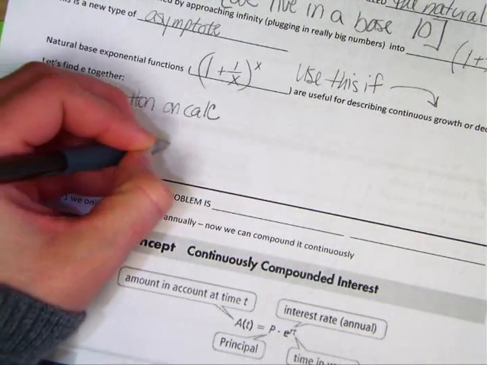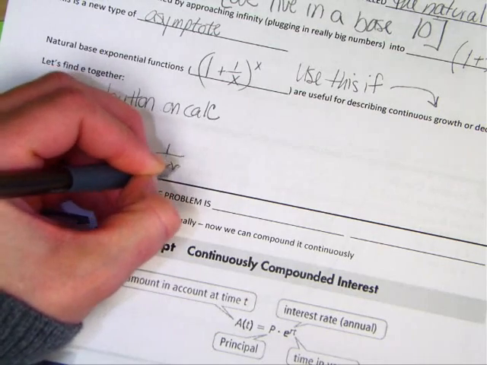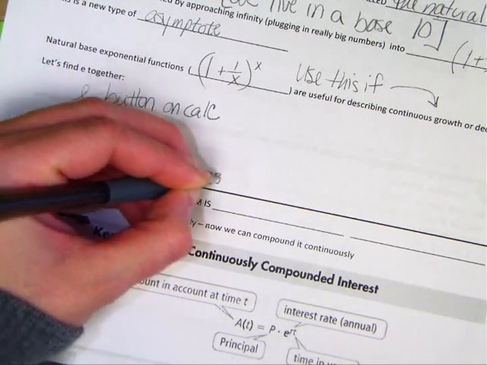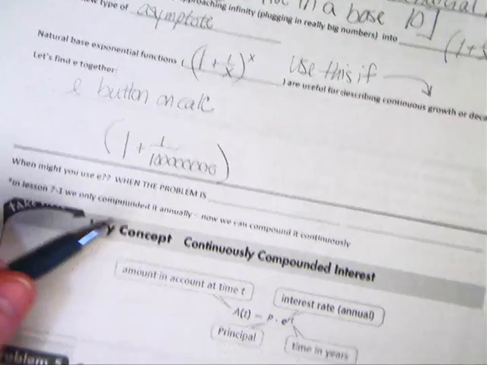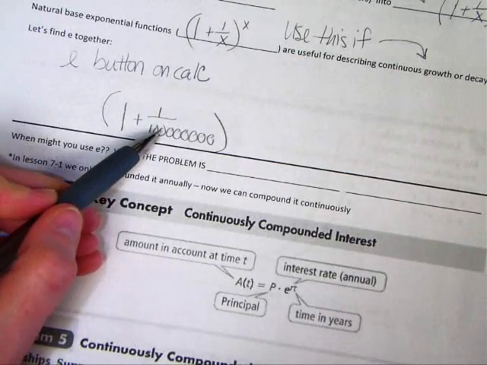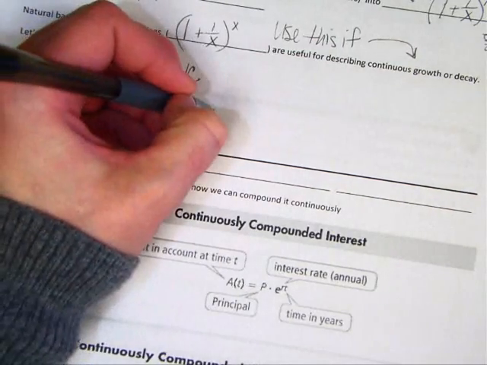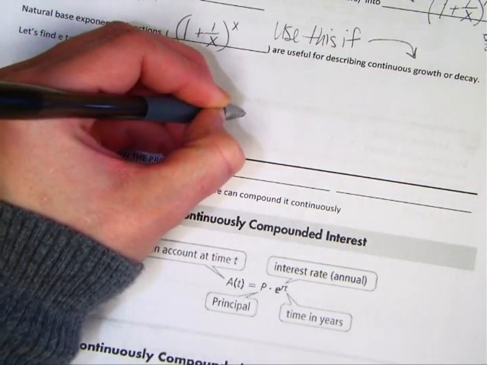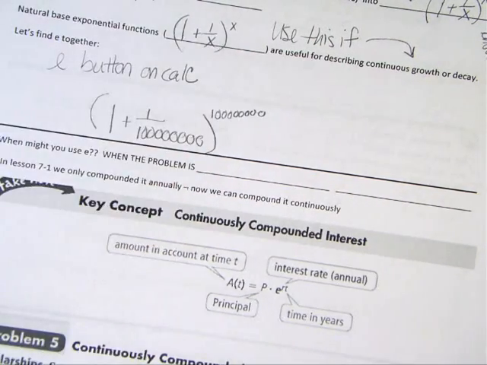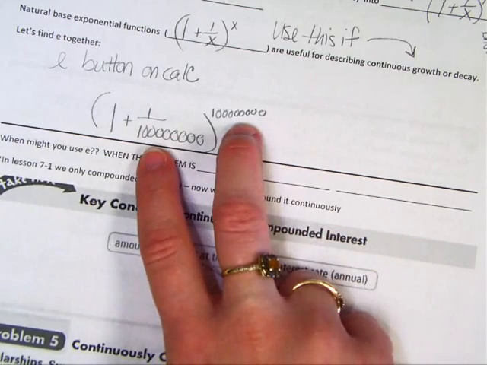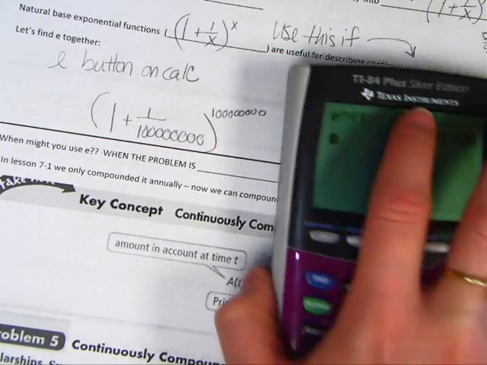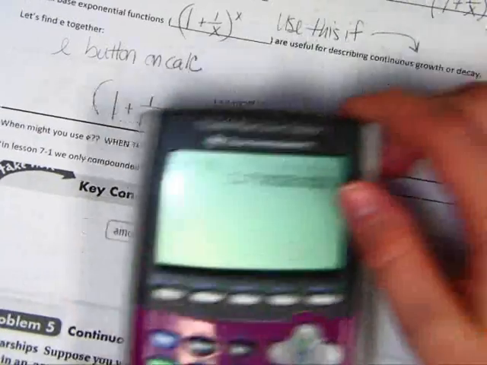Okay, but how could that be found if you didn't have a calculator? You take this parenthesis and you plug in a really big number for x. How many zeros did I use? 1, 2, 3, 4, 5, 6, 7, 8 zeros. I have to do that up here: 1, 2, 3, 4, 5, 6, 7, 8 zeros. If you plug in really big numbers for x, watch how you get almost what your calculator tells you.